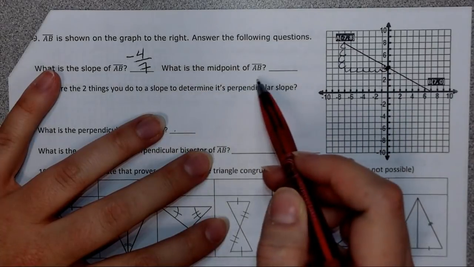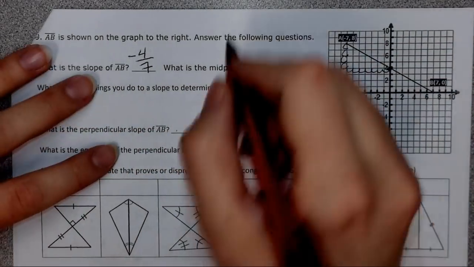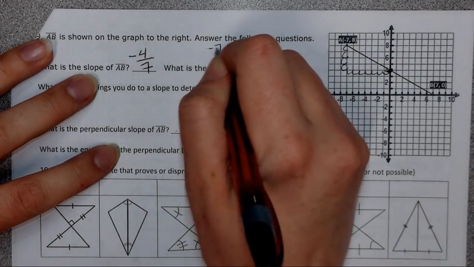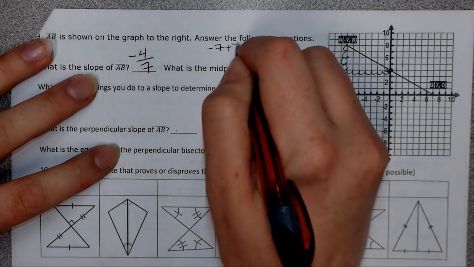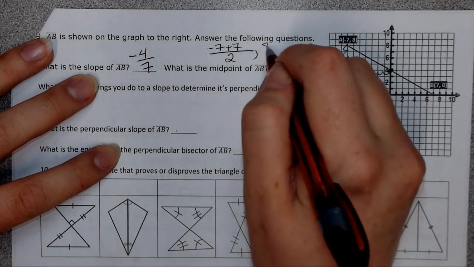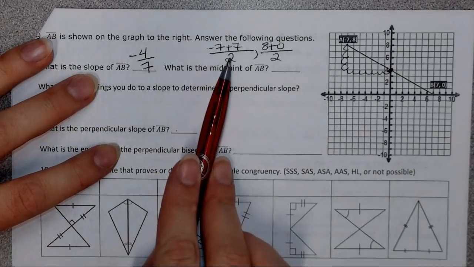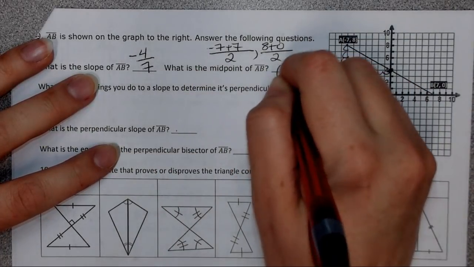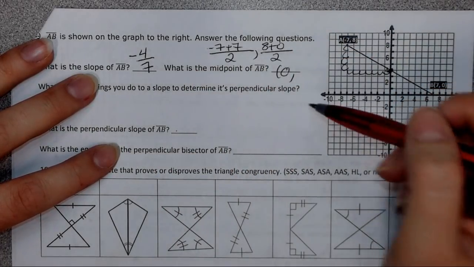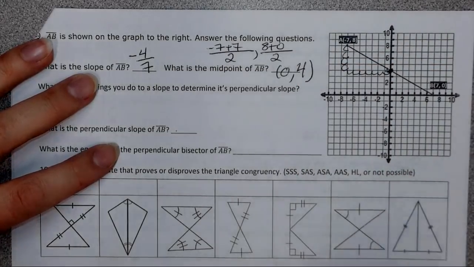So it says, what is the midpoint of AB? All right. If you want to get the midpoint, you can use the midpoint formula, which says that you add your x values, so negative 7 plus 7, and divide by 2, and you add your y values and divide by 2. Negative 7 plus 7 is just going to be 0, and 8 plus 0 is 8 divided by 2 would give you 4. So this is our midpoint right here.